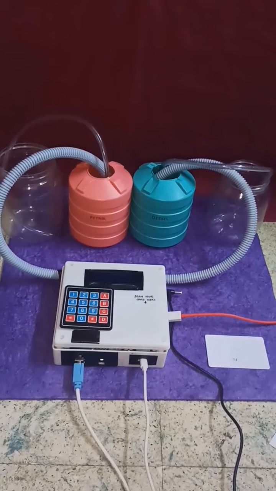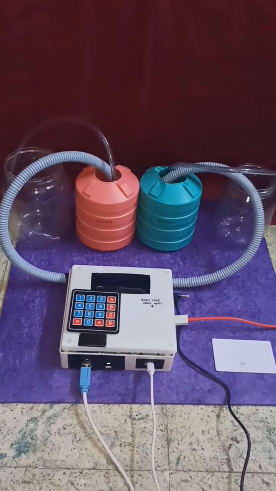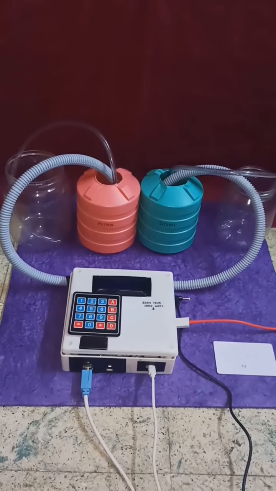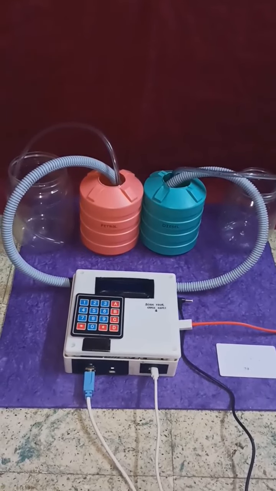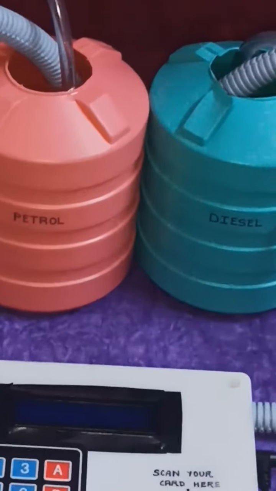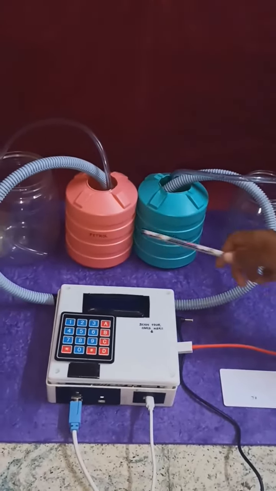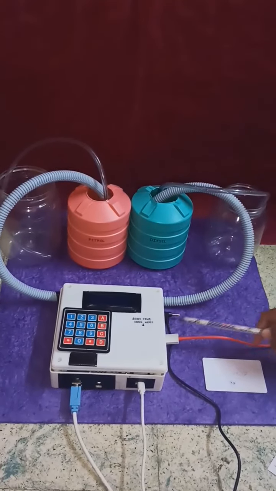Basically, our project is the integration of hardware, software with the Android app. Now, we'll start with the hardware part. This is the overall hardware setup of our project. This project basically works for petrol, diesel, and for EV charging. This is the petrol tank, this is the diesel tank, and this is the charging port.